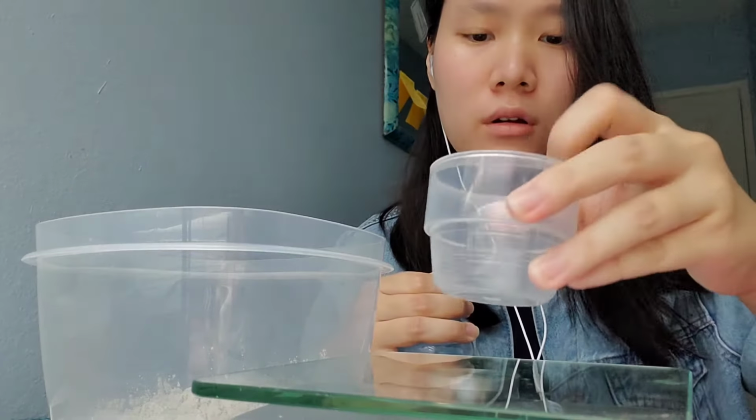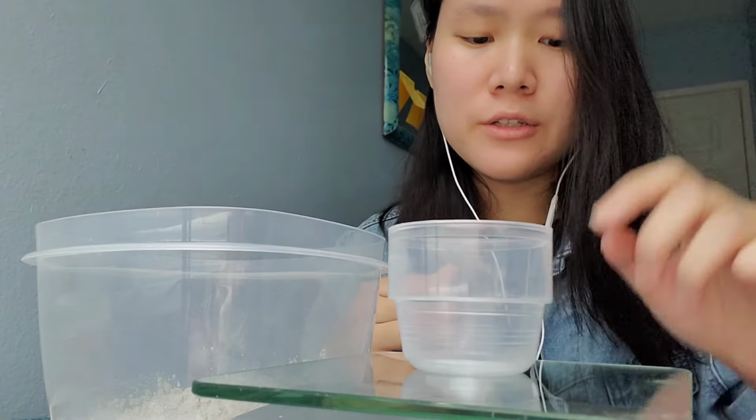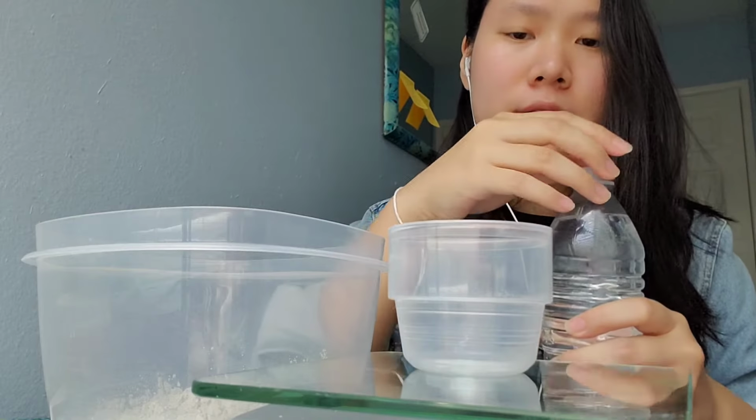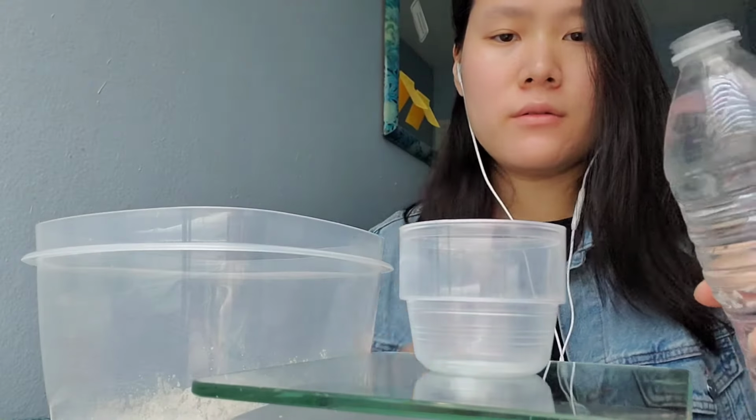So this one, we will use the digital scale to measure the mass of water.